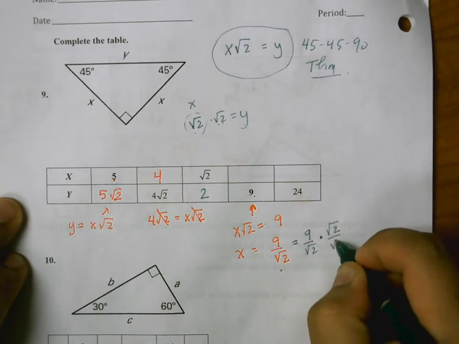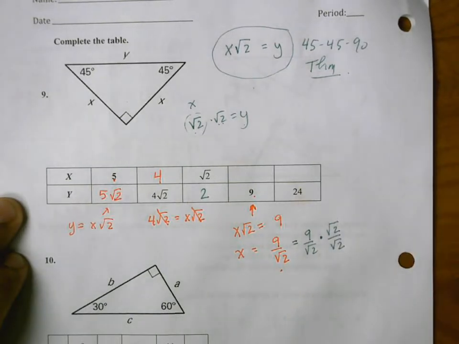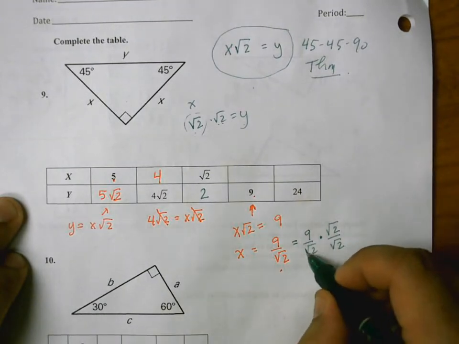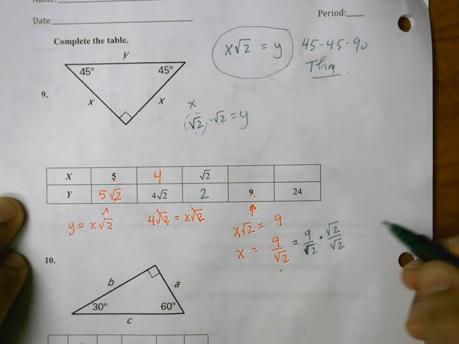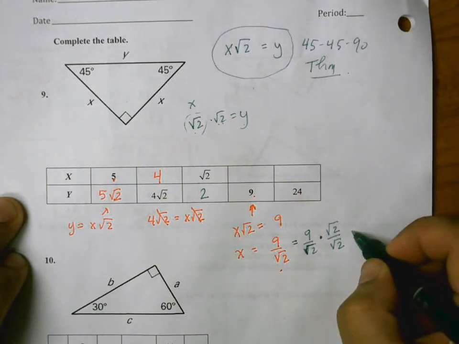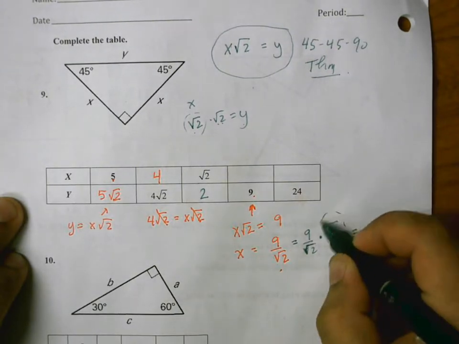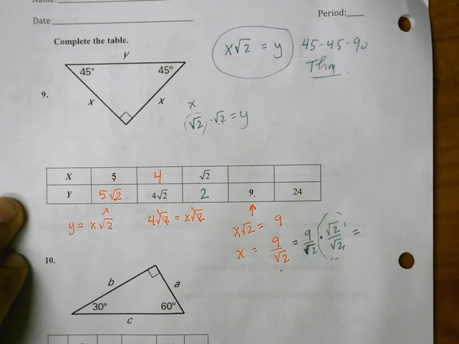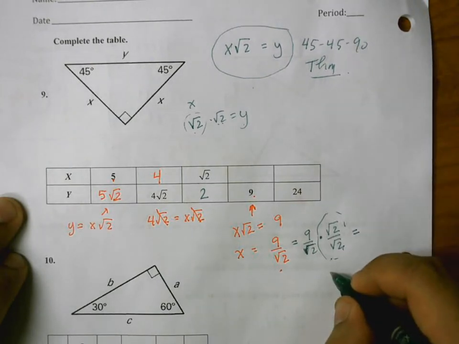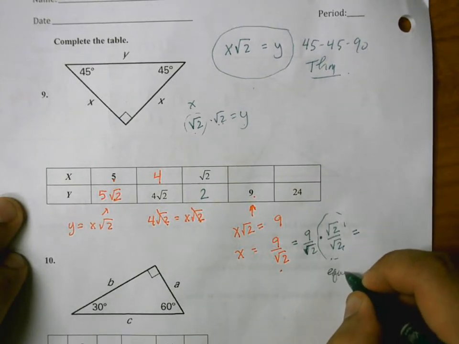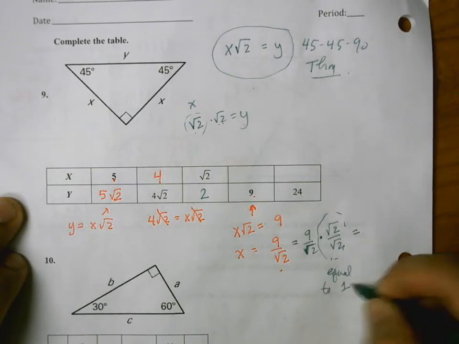Look at the previous video if you're not familiar with this idea. If something is not in simplest radical form because there's a radical in the denominator, then you multiply it by 1, which here is root 2 over root 2.